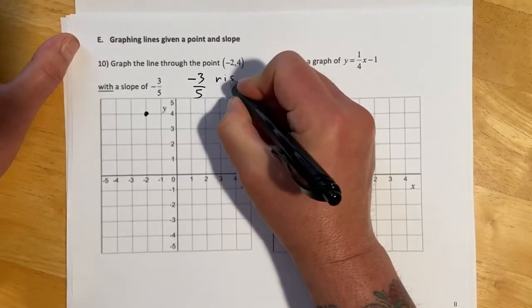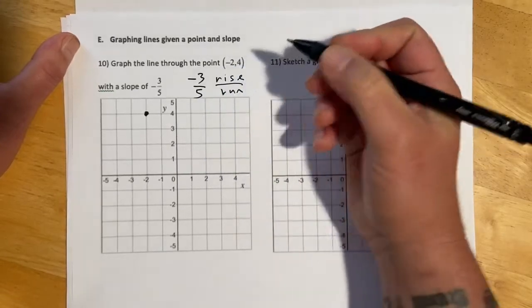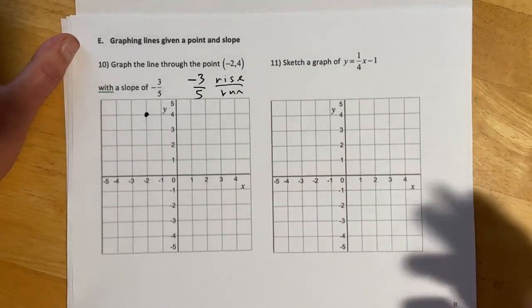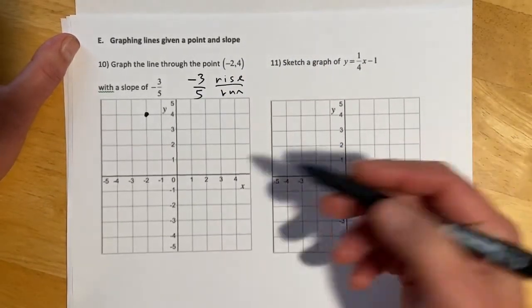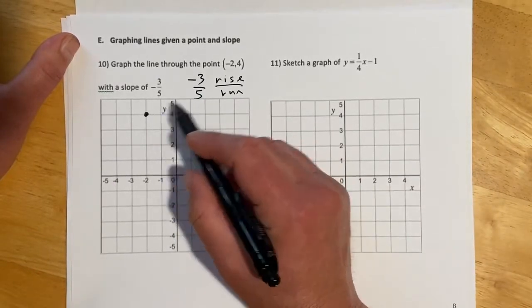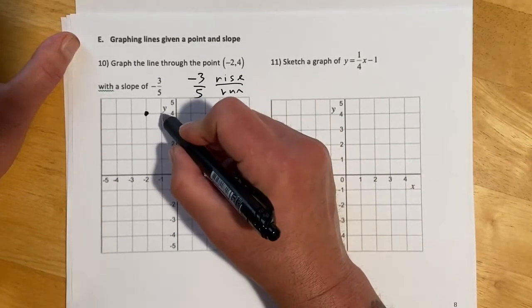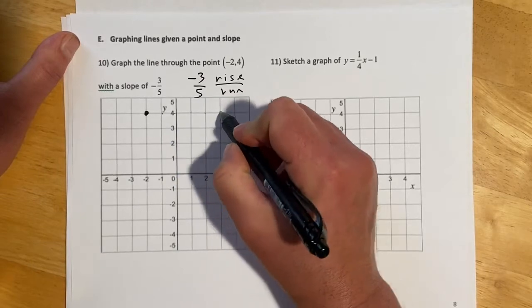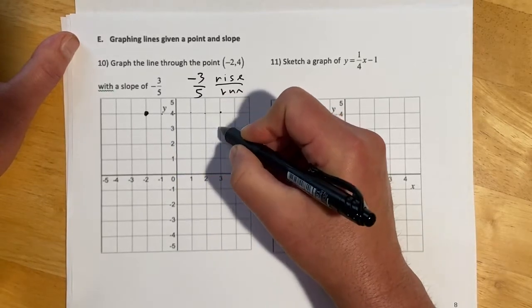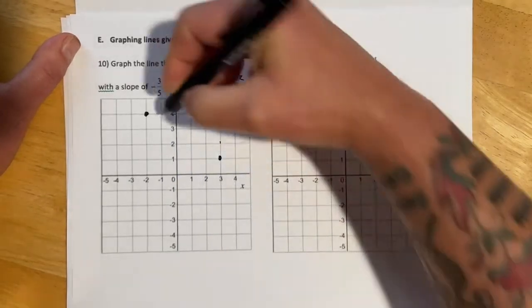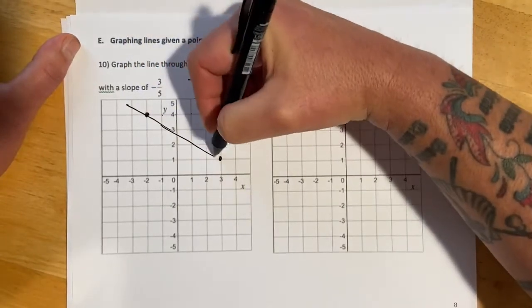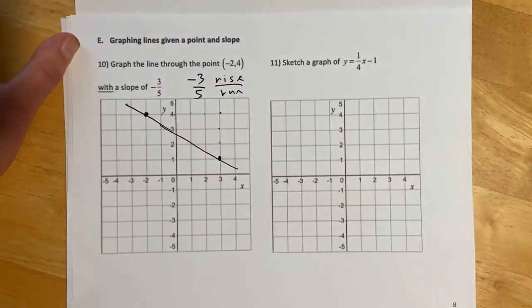So remember, this is rise and this is run. And between any two points, it's going to have this ratio. So if we run 5, we'd go 1, 2, 3, 4, 5. And if we rise -3, that would be 1, 2, 3. And then that's our line.